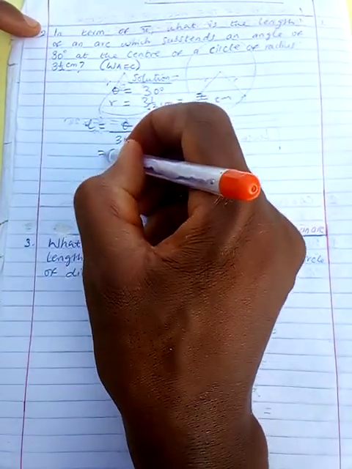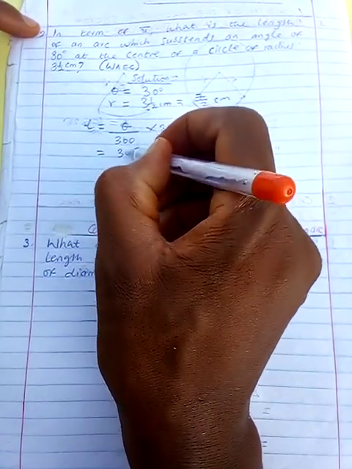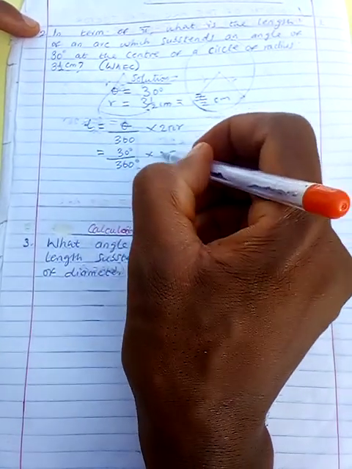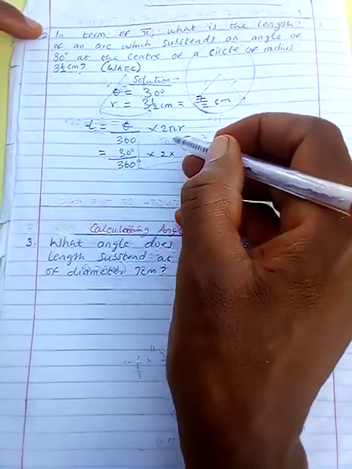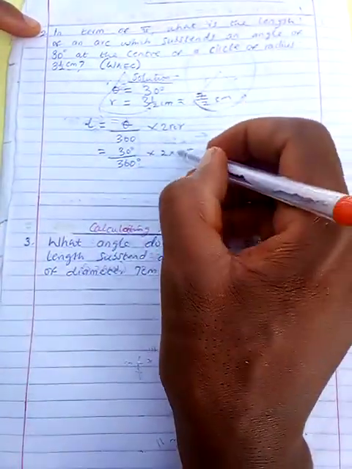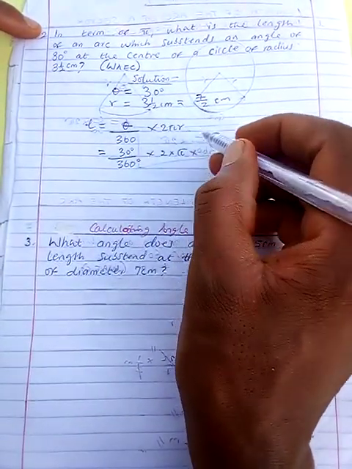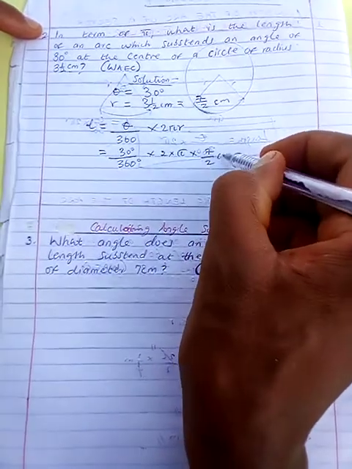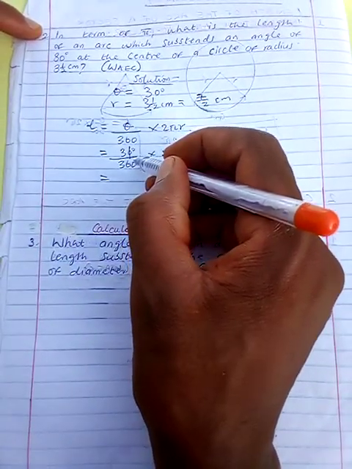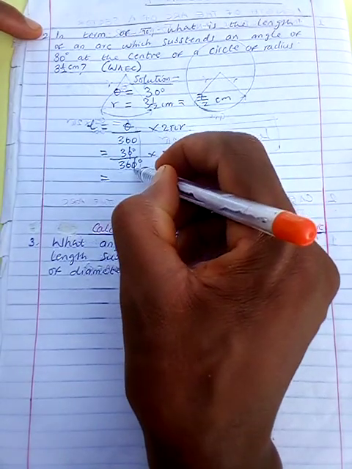This is going to give us theta is 30 degrees over 360 multiplied by 2 times pi. Since we say that we should calculate in terms of pi, that means our pi is going to remain pi, times our radius, which is 7 over 2 centimeters. So we are going to cancel the 0 with the 0 here.